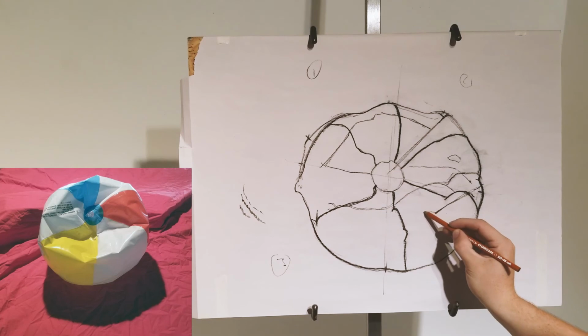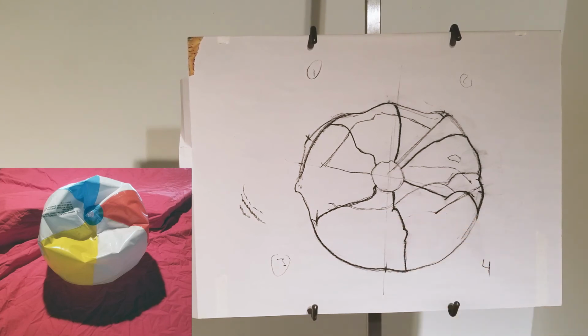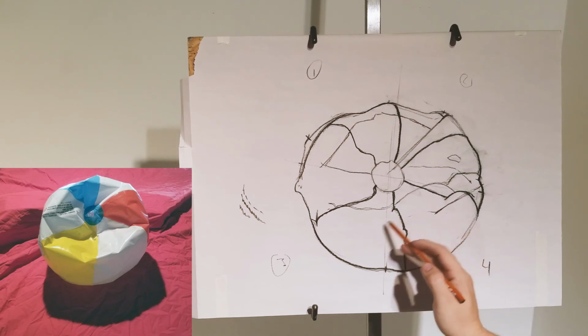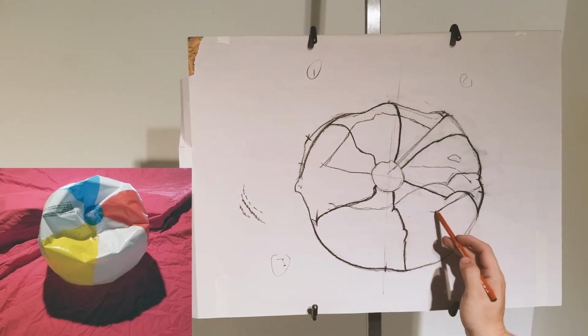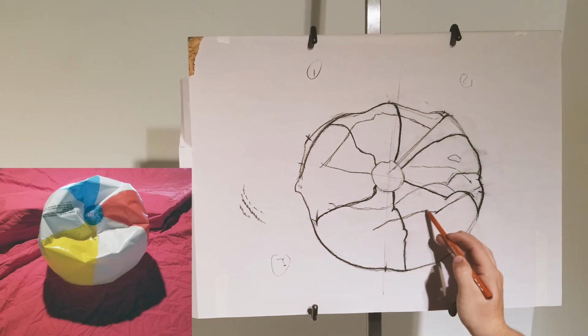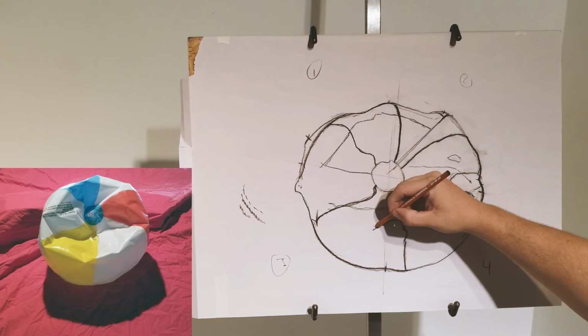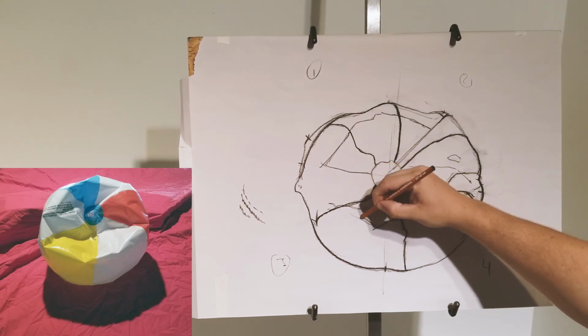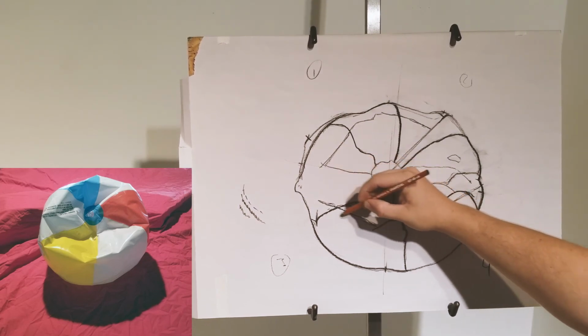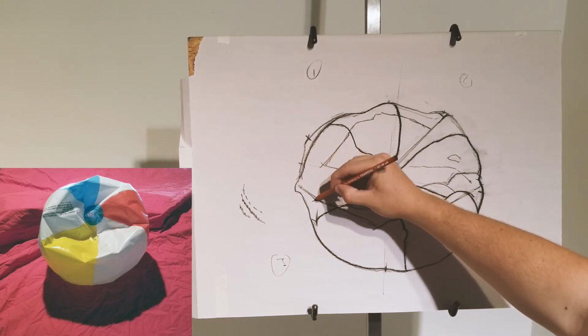kind of materialize. So if this is my center line here, it looks like we have a pretty heavy crease coming in through here that hits just left of that center, and it kind of peaks right in there, and then it picks back up this way, and it's pretty sharp shadow. Peaks out again, and then it kind of hits out this way.